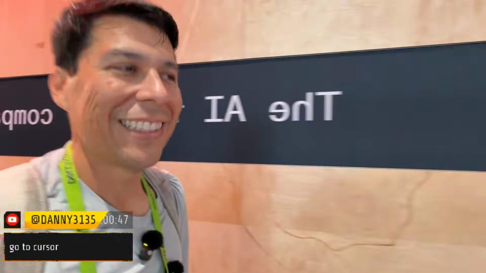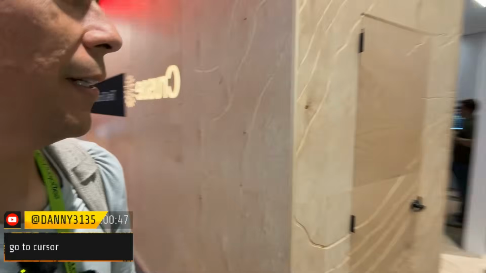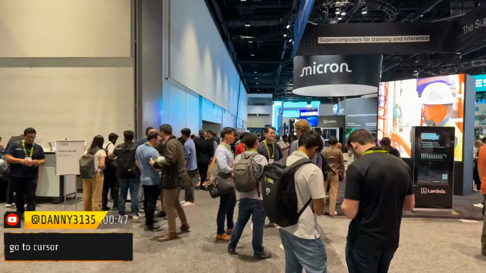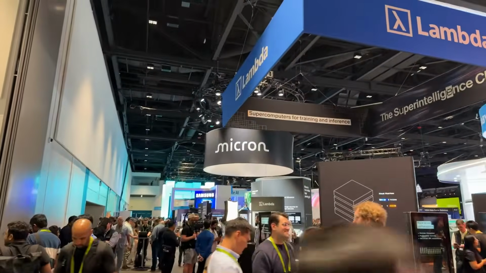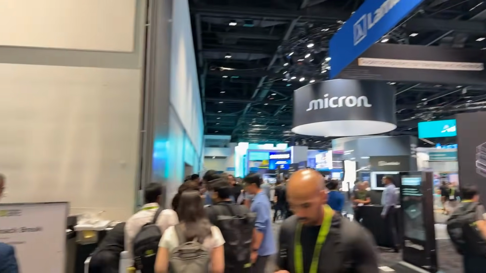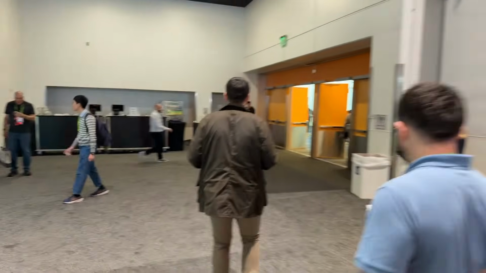AI Factory, Deloitte, AI Agents Hub. There's too much going on right now. Yeah, we got Lambda up in here. Go to Cursor. Yeah, let's go. Okay, I don't know who these people are. But yeah, let's go outside. We're basically just going to go right out here and see if we can go to some other folks. So yeah, let's go.